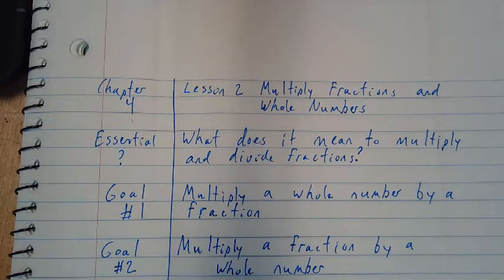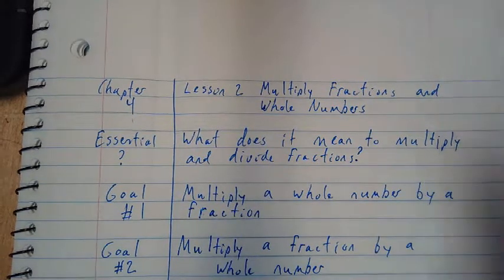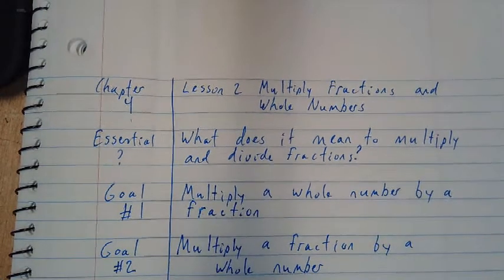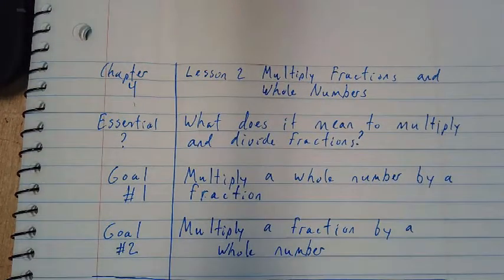Alright guys, let's get started on lesson 2 of chapter 4. In lesson 2, we have to multiply fractions and whole numbers. Keep in mind the essential question for this lesson is, what does it mean to actually multiply and divide fractions?